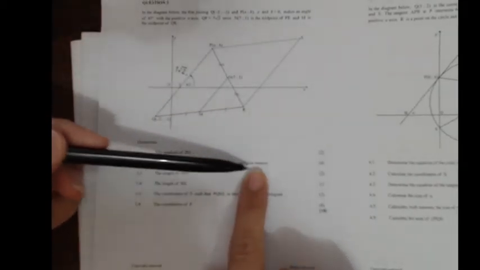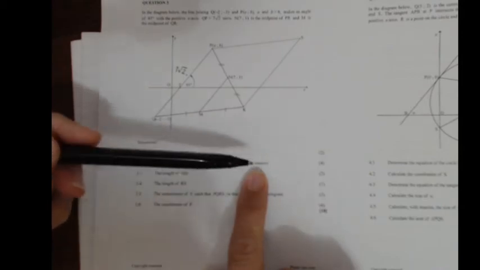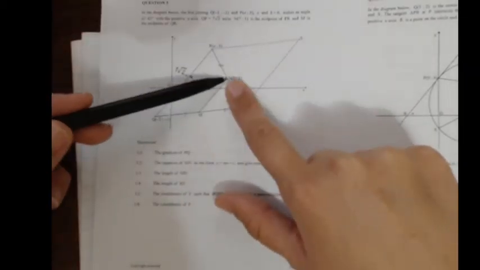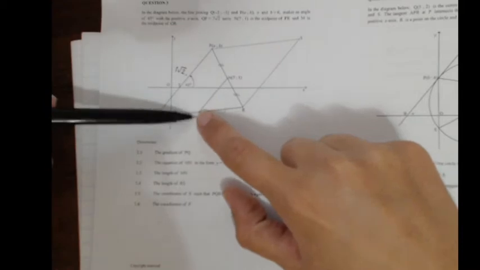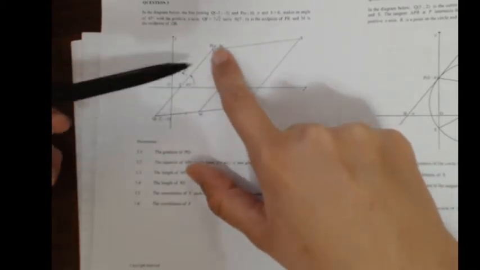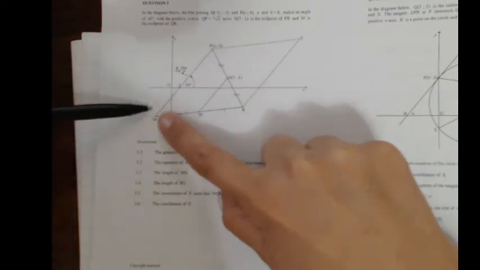Okay, so the equation of MN in the form y = mx + c, and give reasons, which is a bit unusual, but they say give reasons, then I must give reasons. So the equation of MN is going to have the same gradient as PQ. I hope you immediately know why, but it's because of the midpoint theorem.